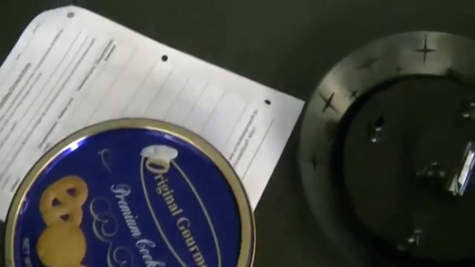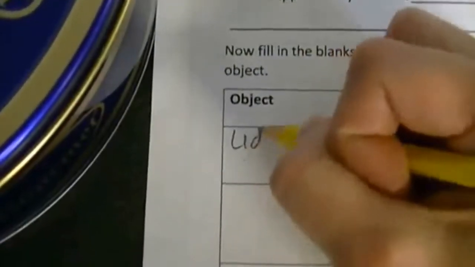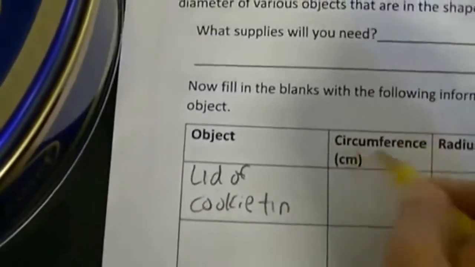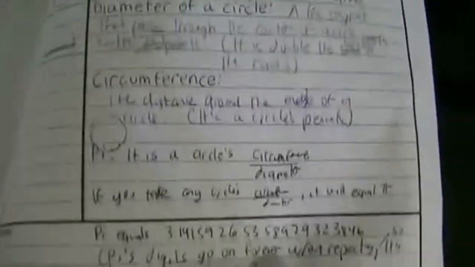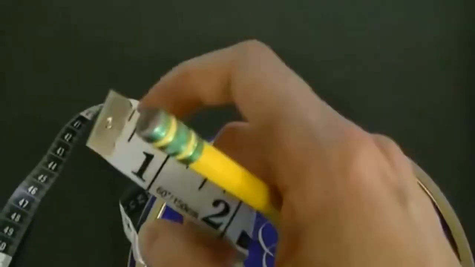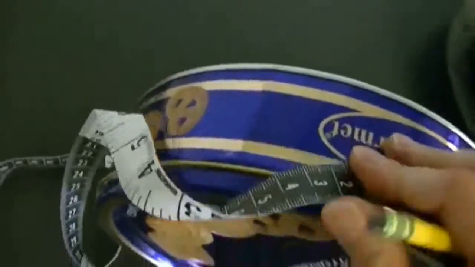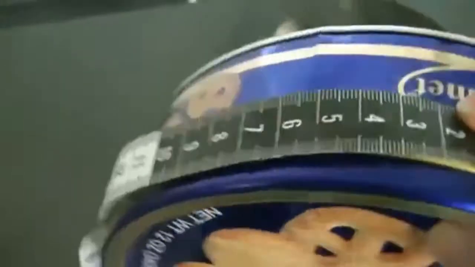Anyway, I'm going to try to demonstrate with one hand how to do this. Right here, lid of cookie tin, and the circumference. If you're like, crud, I forgot what the circumference was, it's a great thing that you have these definitions right there. So you will take that. And listen, you need to measure on the centimeter side. I want us to use centimeters. You'll see it's very difficult for me to do one-handed, and it's great that you have a partner to help hold it.